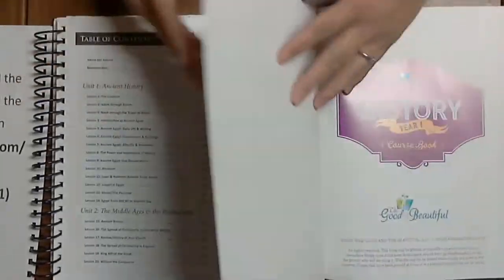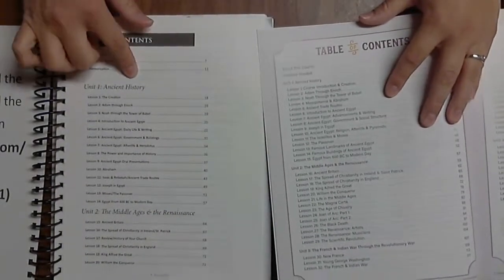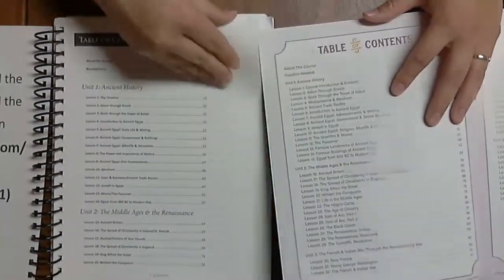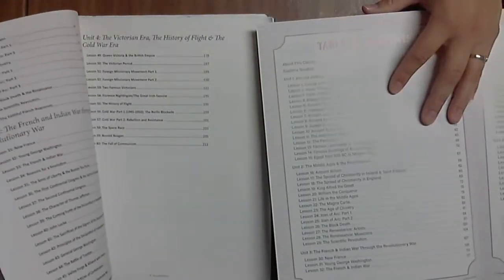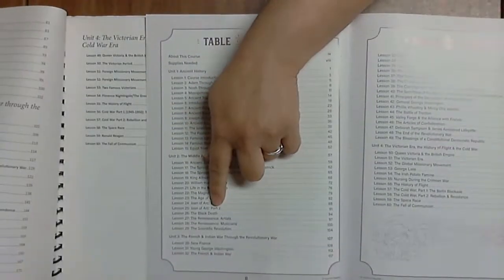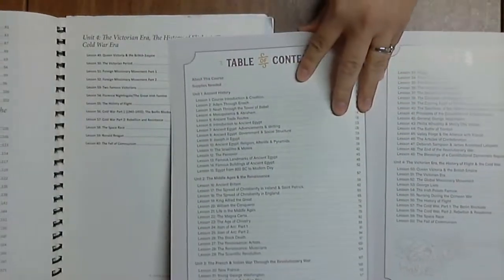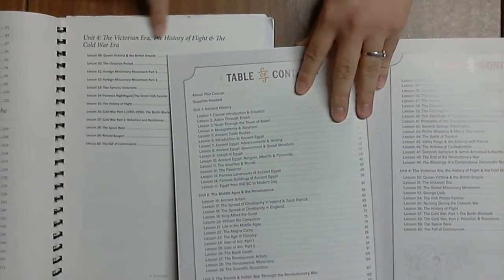We have ancient history, Middle Ages and Renaissance. Now, I do not know if that's the same through all of the years, but for here, French and Indian War through the Revolutionary War, the same. And then Victorian era, history of flight and Cold War is the same.